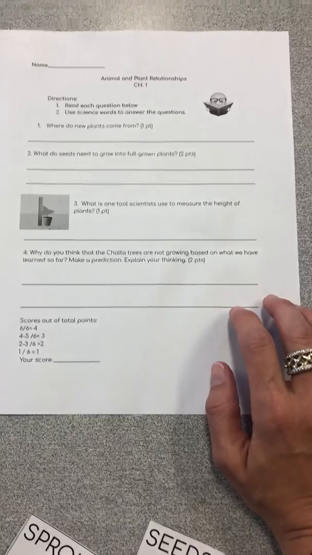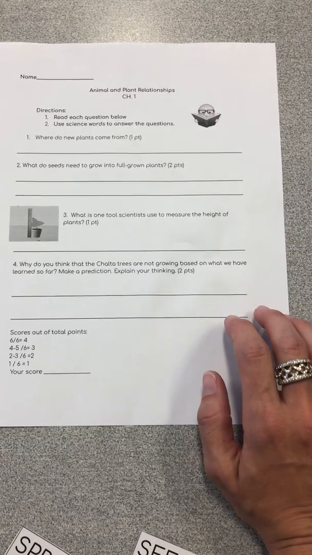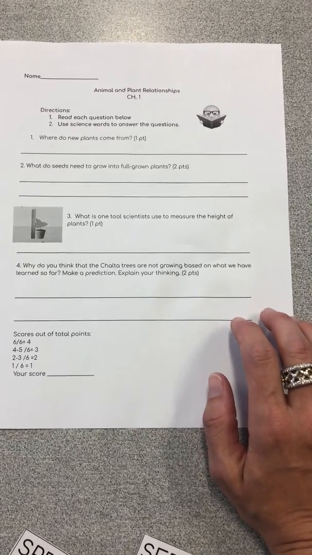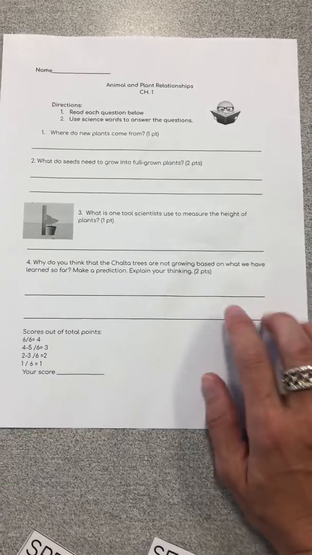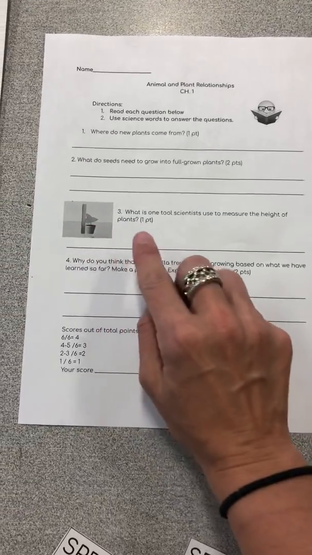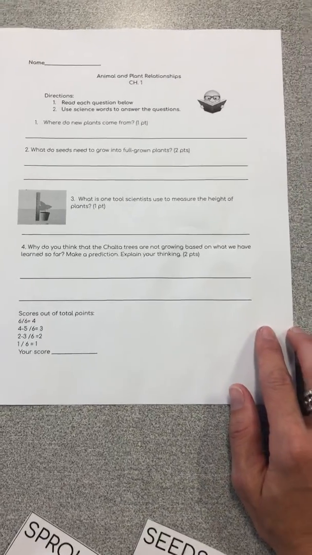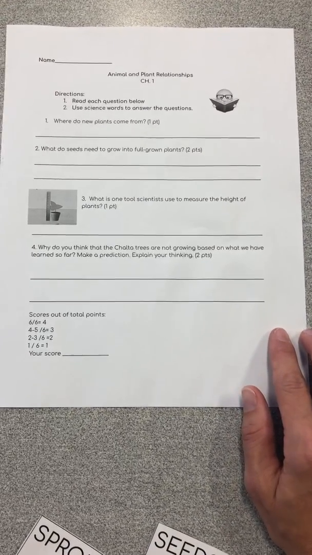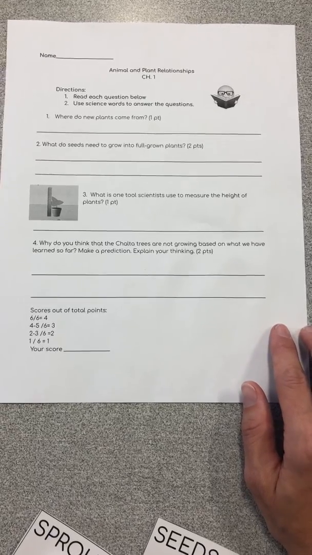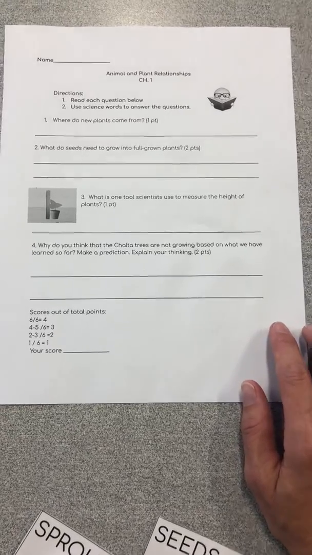Number 3, what is one tool scientists use to measure the height of plants? And there's a picture to help you, 1 point. Why do you think that the chalta trees are not growing based on what we have learned so far? Make a prediction. Explain your thinking.